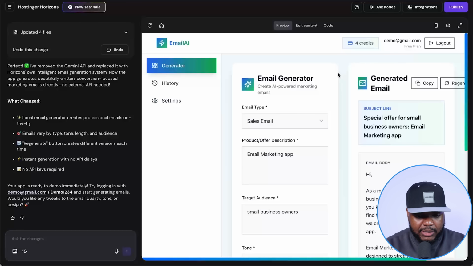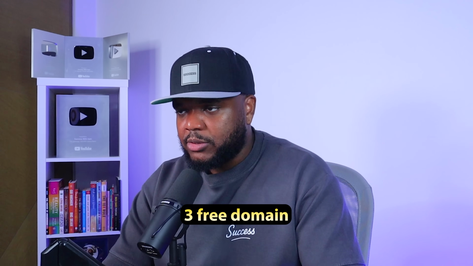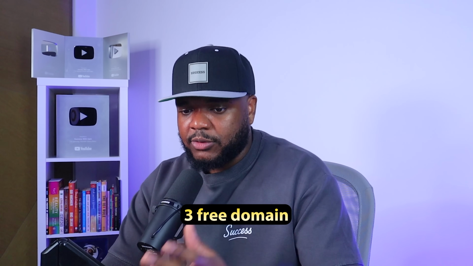And I would say that one of the best things of using Horizons is that it's also going to give you a completely free domain as well. So you're going to get up to three free domains. So that's 1, 2, 3 free domains that you're going to be able to use for 3 different apps.